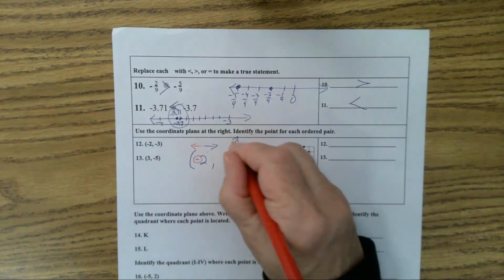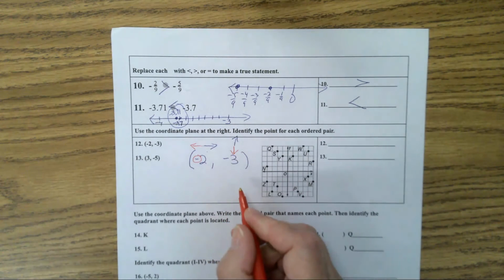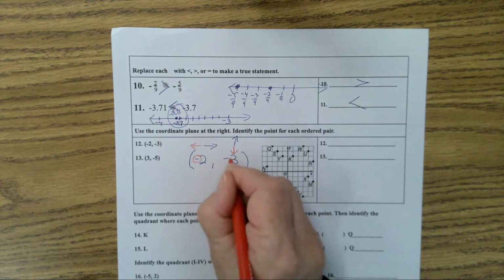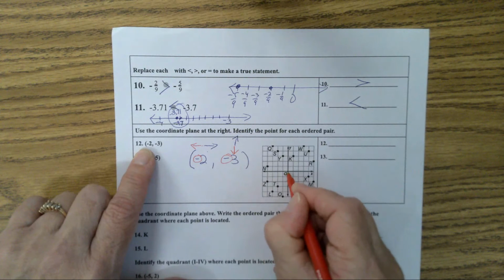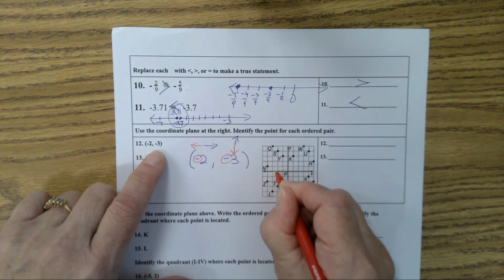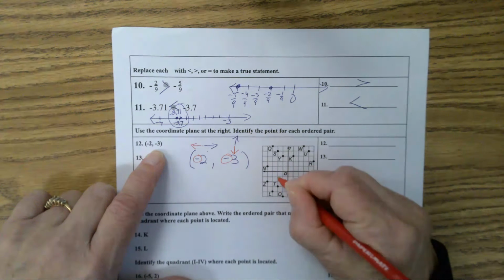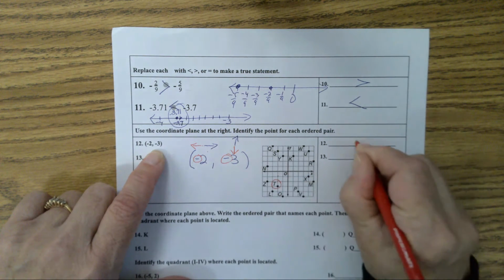If it's positive, you go up. If it's negative, you go down. This number is negative. So, -2 means you're going to go left 2, 1, 2. -3 means down 3. 1, 2, 3. You end up on the T.